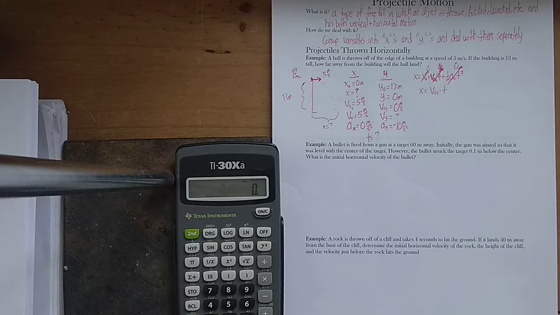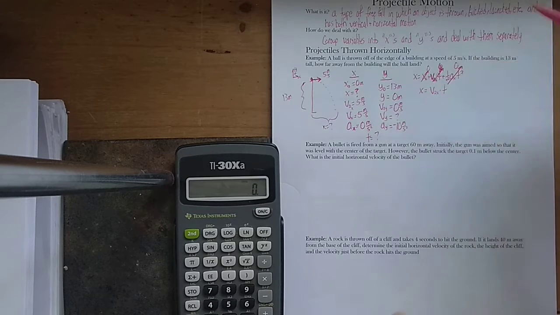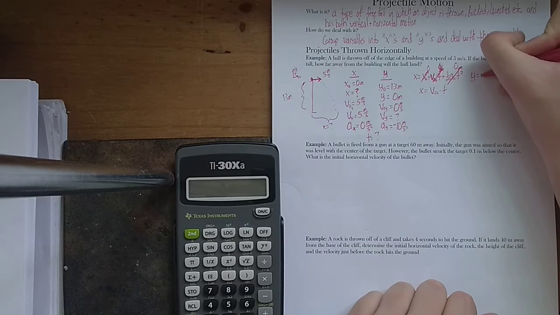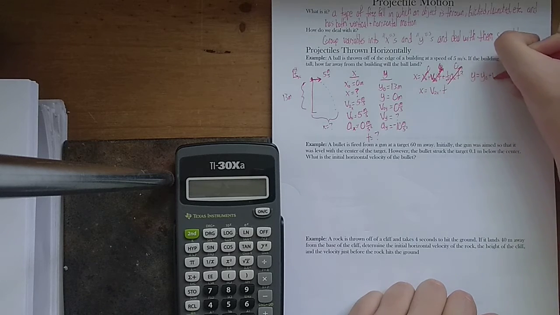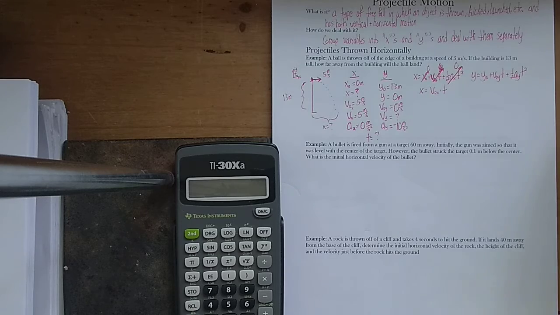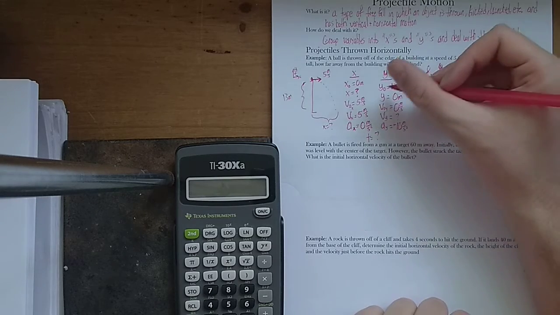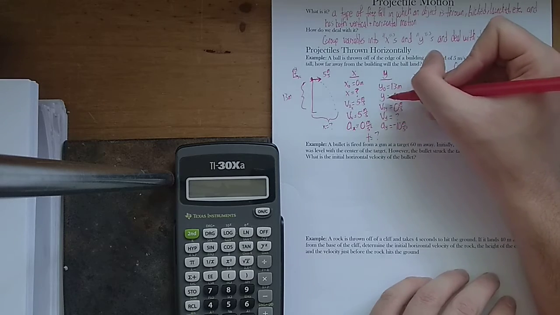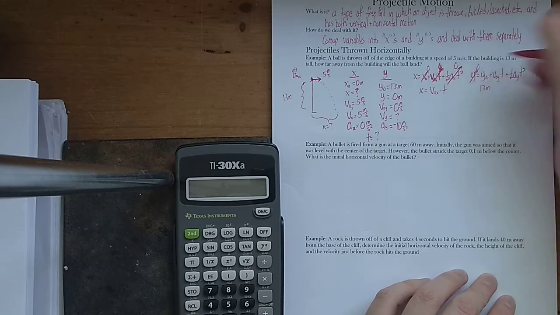And if you remember from last year, one of the best ways to find the time, 90-95% of the time, you're going to be using the y variables. I'm going to use the exact same equation just in the y direction. So y equals y naught plus v naught y t plus 1/2 ay t squared. Now this time I have, let's see, y naught is 13 meters. Y, because that's when it hits the ground, is 0.